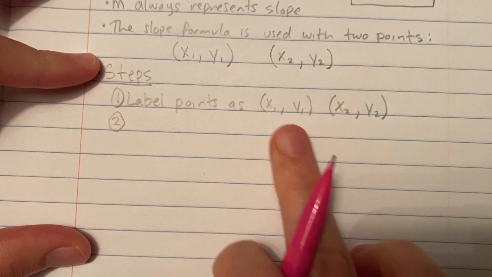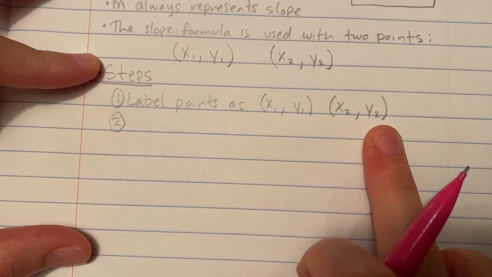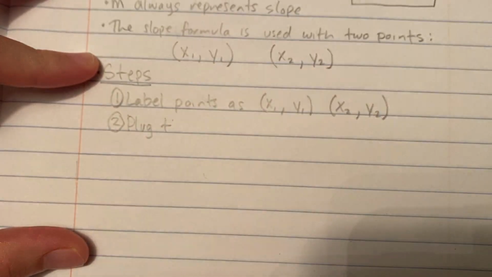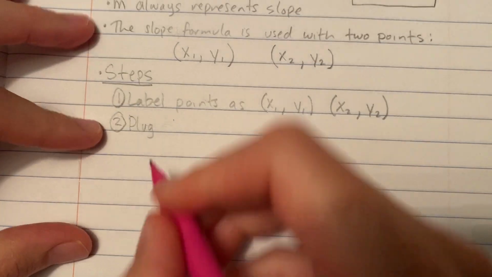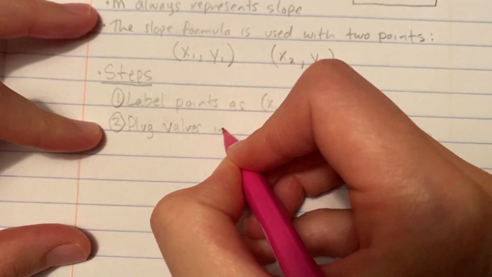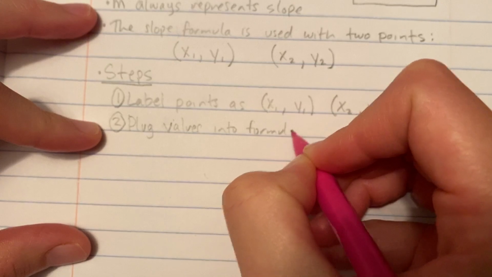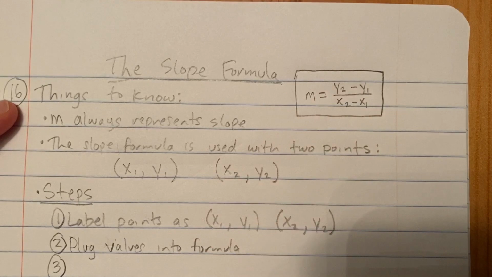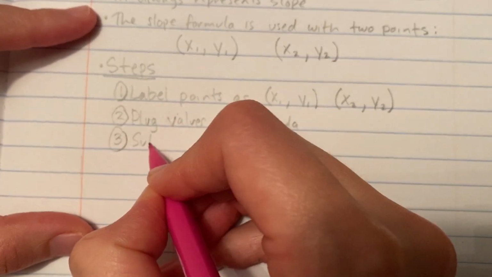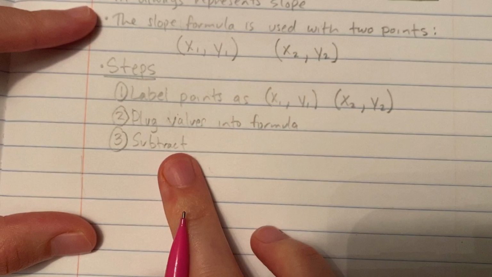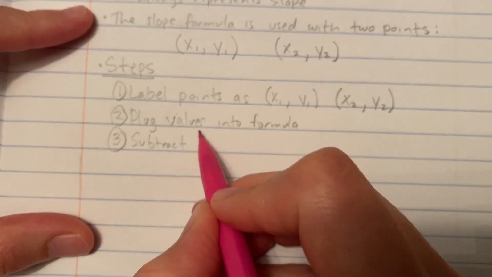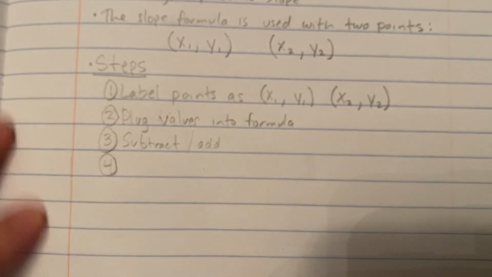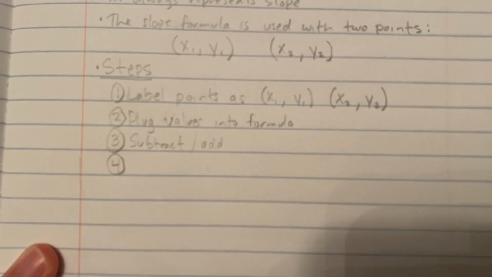Once you've got those 4 values, x1, y1, x2, and y2, you just plug them into the formula. I'm going to show you all this in just a second. And then you notice in the formula, there's subtraction, so you're going to subtract. Sometimes we're going to get negative numbers, and a minus and a negative will sometimes mean adding, but we'll get there. And then finally, if it's possible to simplify, then of course you should simplify.